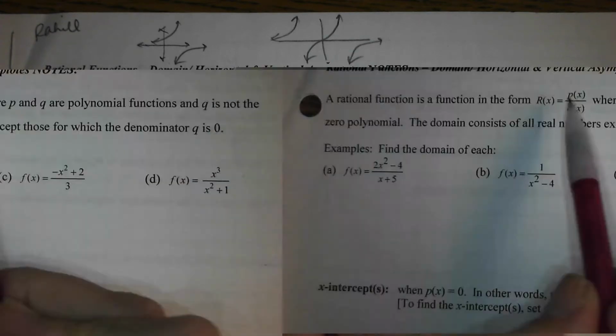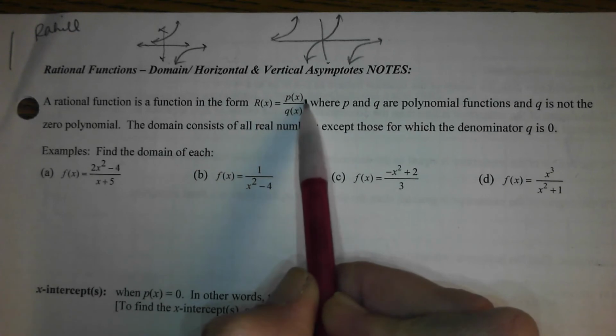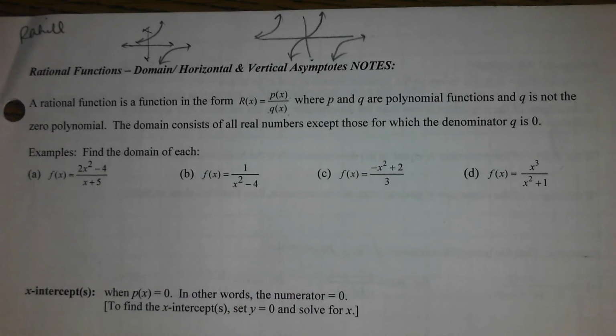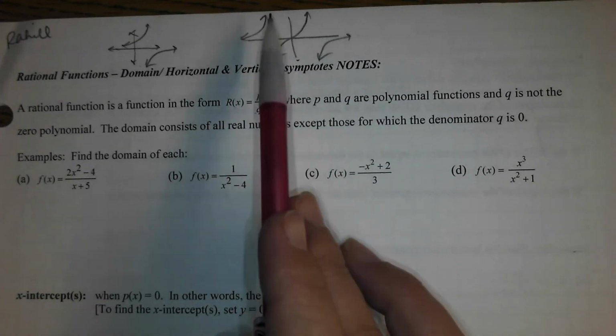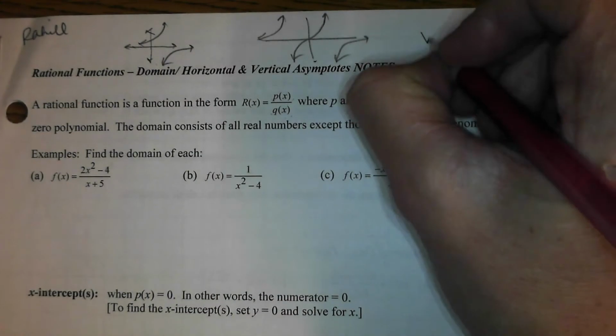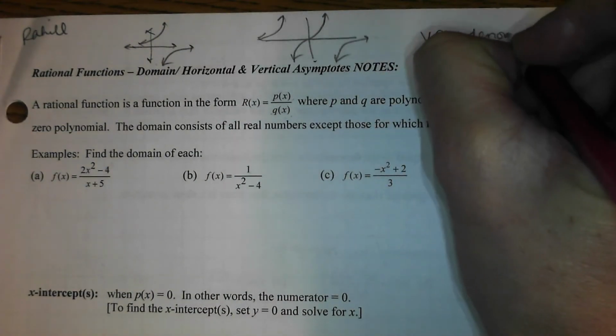So a rational function is something that has a polynomial in the numerator and a polynomial containing an x in the denominator. The denominator has to contain an x. The numerator doesn't necessarily. Like if you look at example B, obviously the numerator is just a number. But the denominator has to contain an x, which is what makes it rational. The domain is always going to be all real numbers with a couple exceptions based on wherever your vertical asymptotes are. And vertical asymptotes come from the denominator.